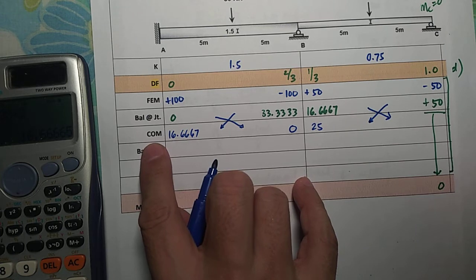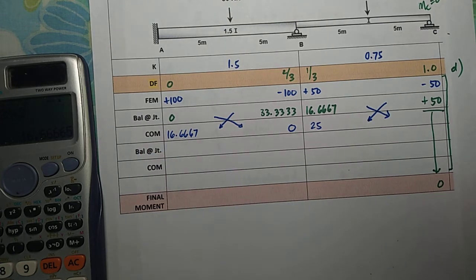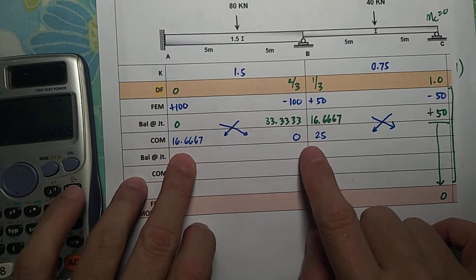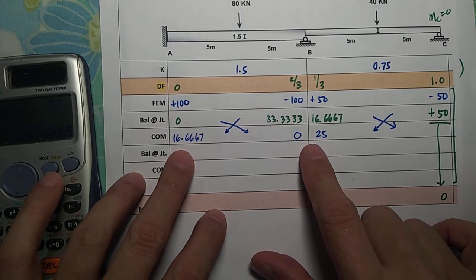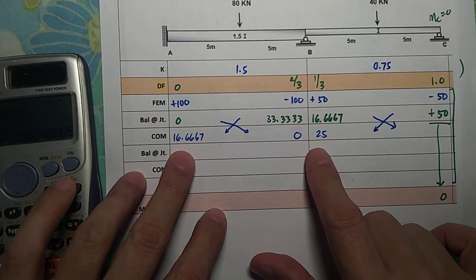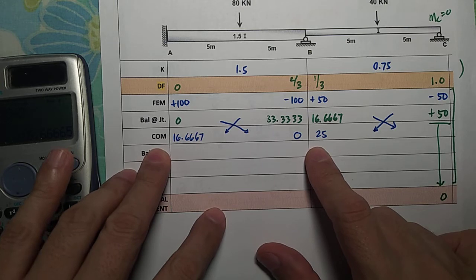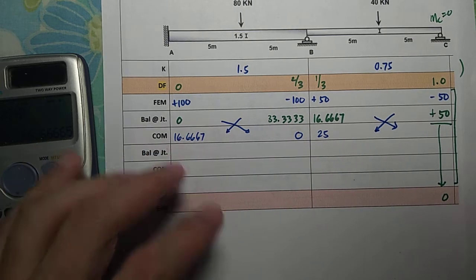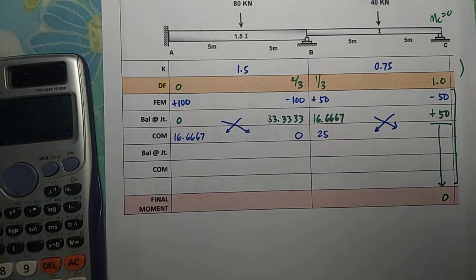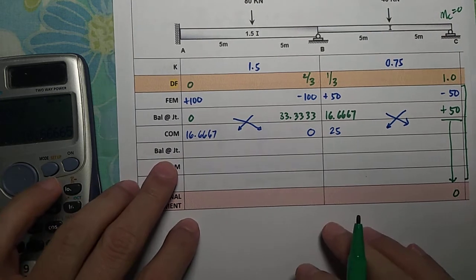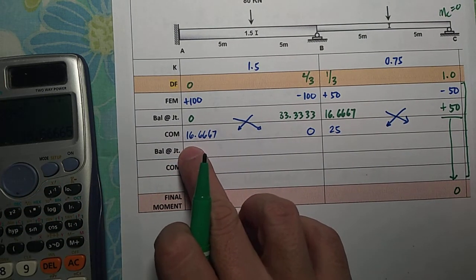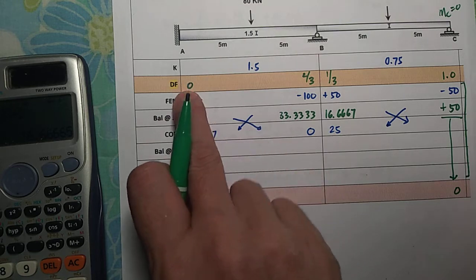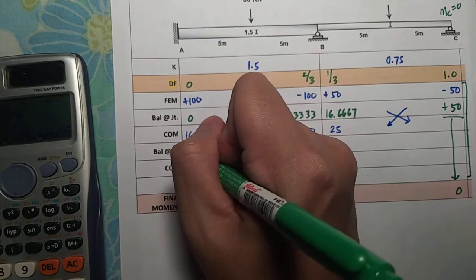Yung first COM natin. So, next. As you can see, yung COM natin, 25, napakalaki pa. So, hindi tayo dapat mag-stop doon. Mag-stop tayo, kailan? Kapag yung COM natin is nasa 0.00 something na. Negligible or approaches 0. Okay. Next would be the balance moment. So, the balance moment at this joint is 16.66 times the negative of DF, 0, 0 pa rin.